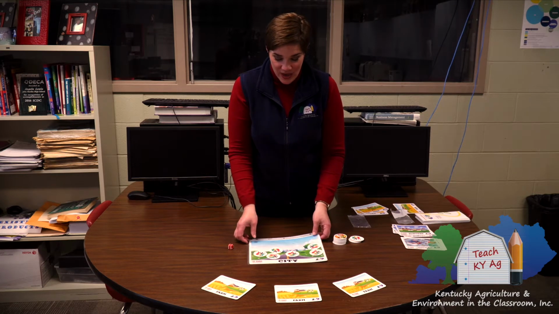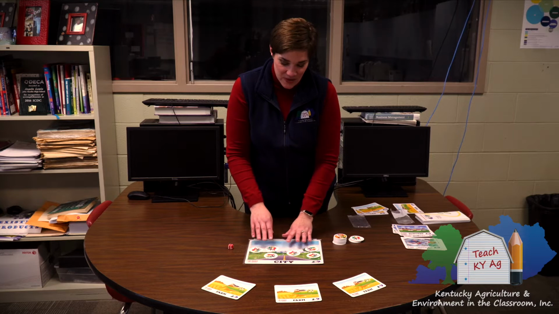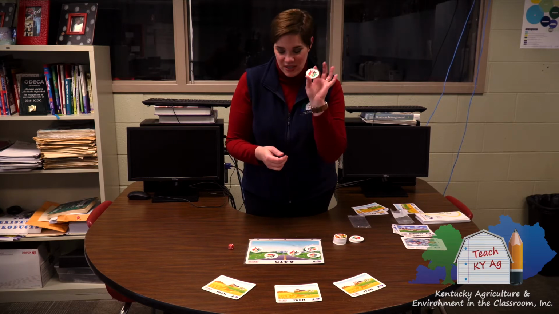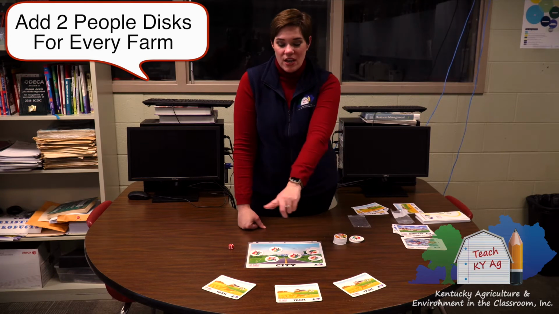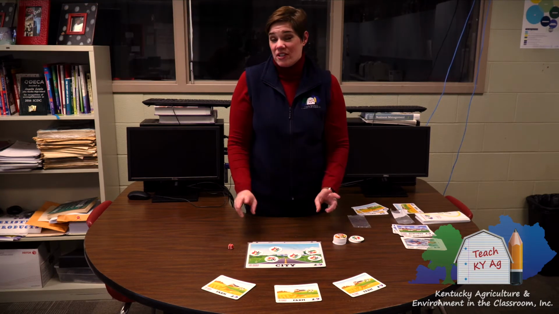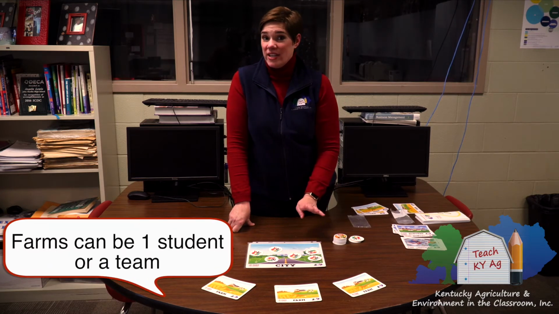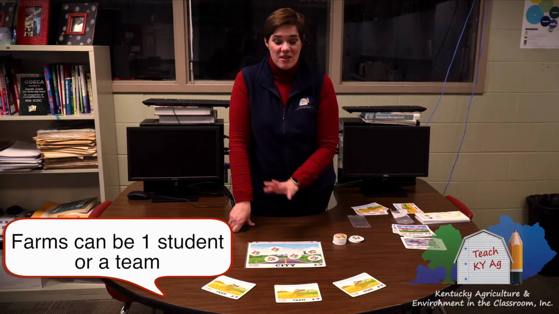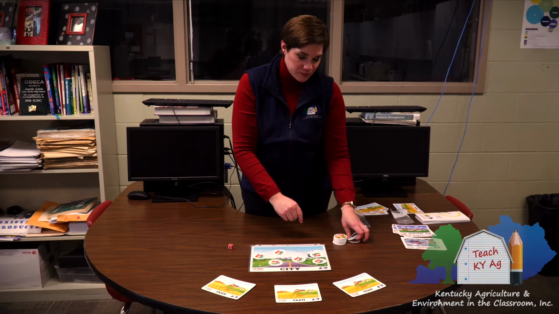So we start out with a city card, and there are families that live in the city. Each of these little discs represents population. We also are going to have 3 farms, so we're just going to pretend for these purposes that we have 3 groups of kids or 3 kids playing this game. You can put them into different groups, and each group can be their own farm.